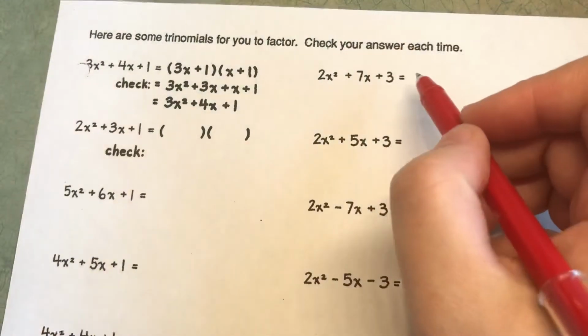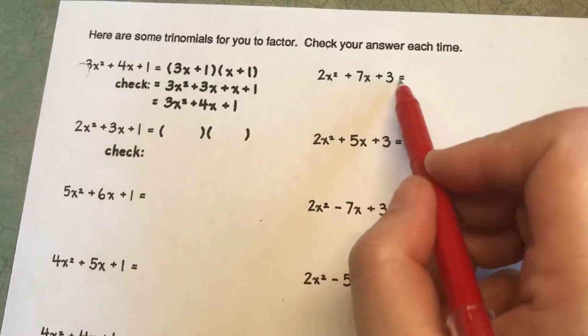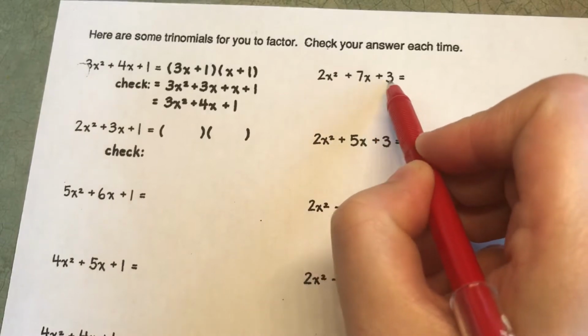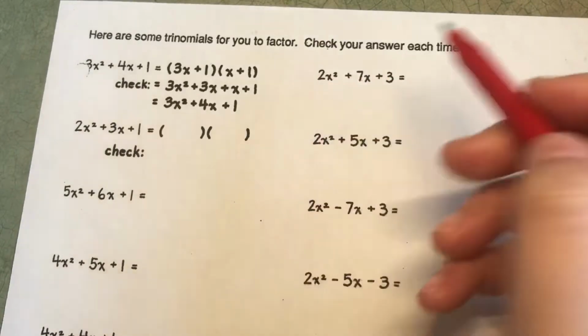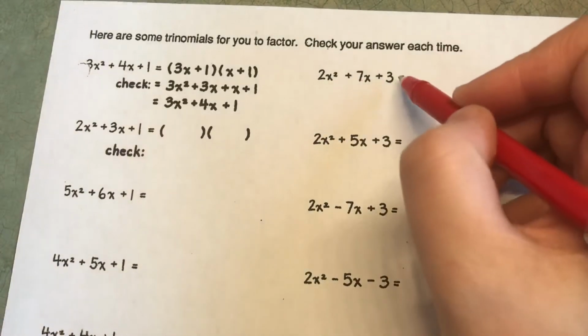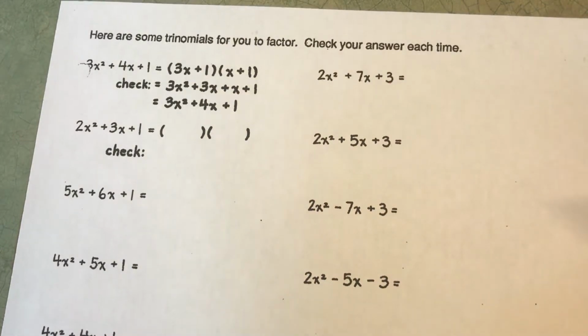But then what do we do if we can't factor it out, like this one? So I have 2x squared, I have 7x, I have 3. There's no common factor there that's easy to factor out. I mean, we could deal with fractions, but that's not really going to help us. So we're going to do what's called a combination of a diamond and a box. Or, well, I'm going to show you two different ways to do it.